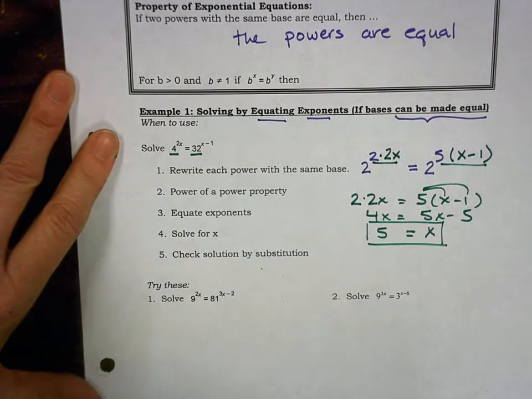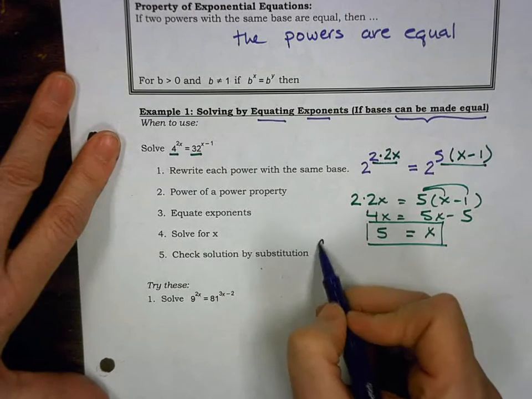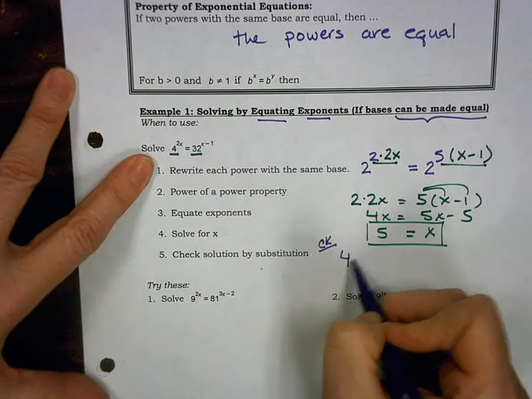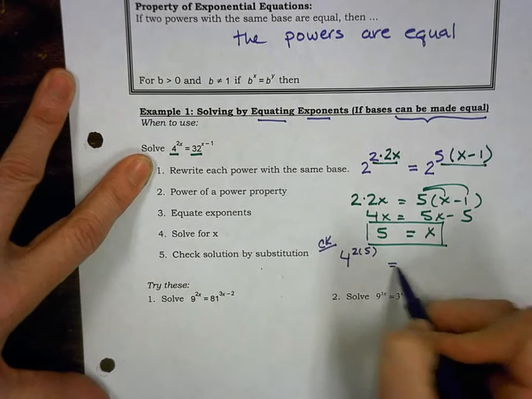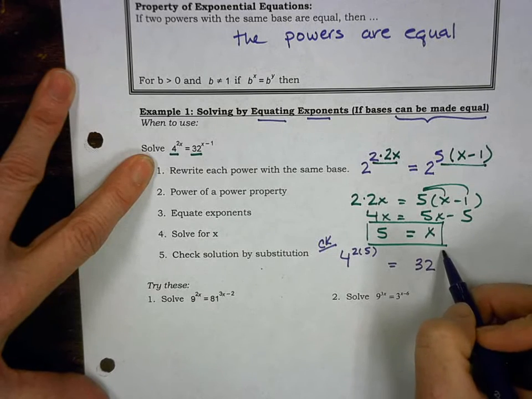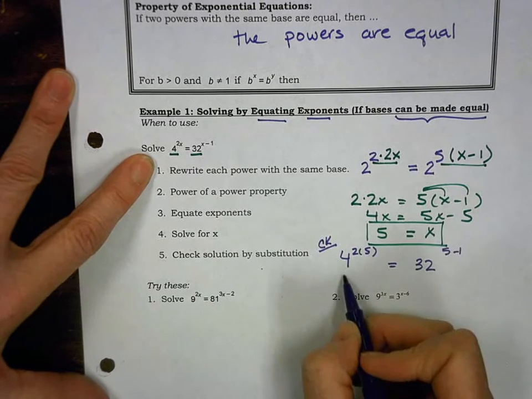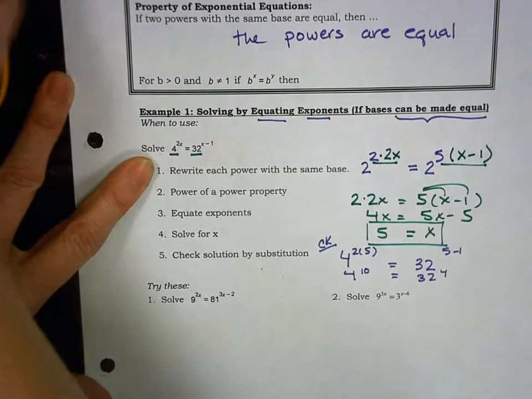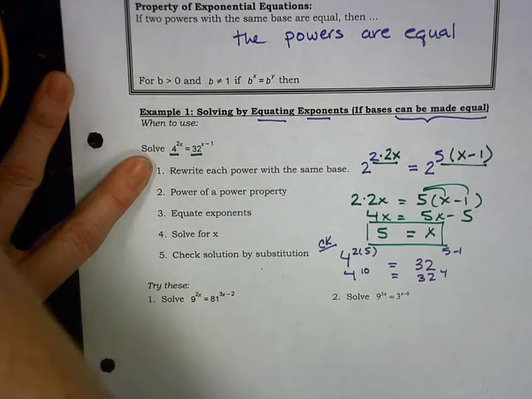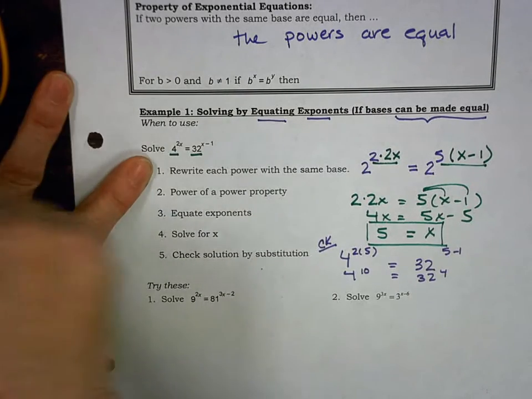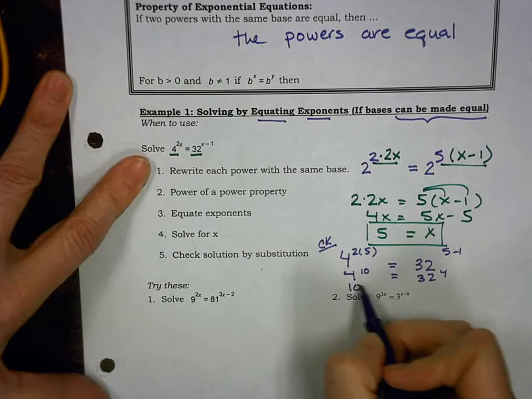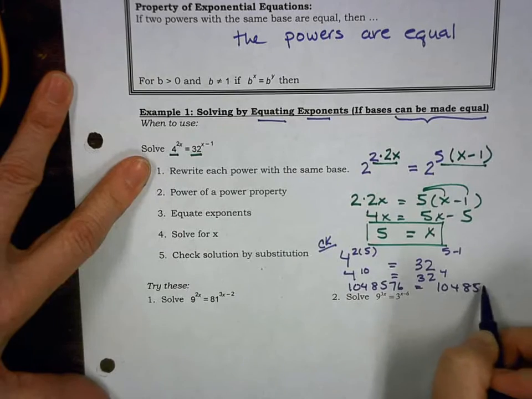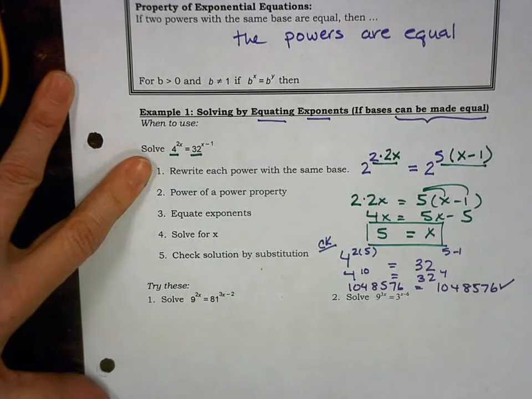Check your solution by substitution. To check, I plug 5 into the original equation. So 4 to the 2 times 5 is equal to 32 to the 5 minus 1. 4 to the 10th is equal to 32 to the 4th. When I do that on my calculator, I get both sides equal to 1,048,576. Check. That's how I can check that.